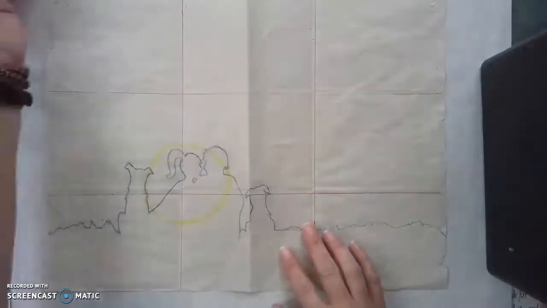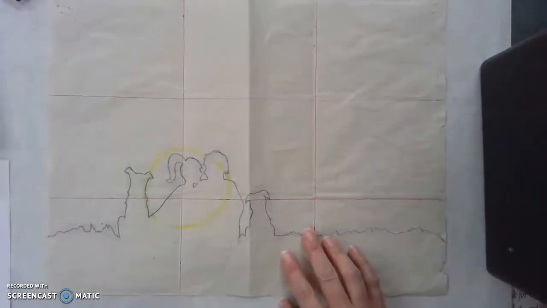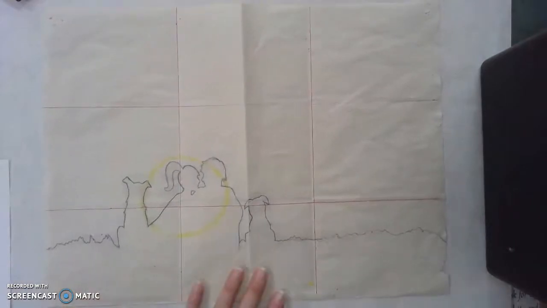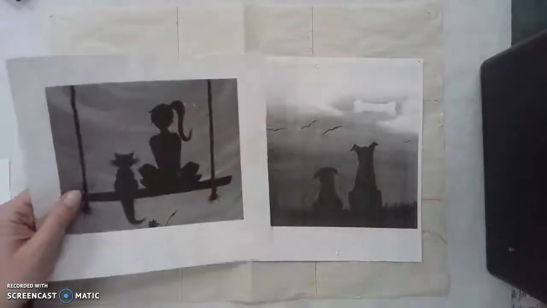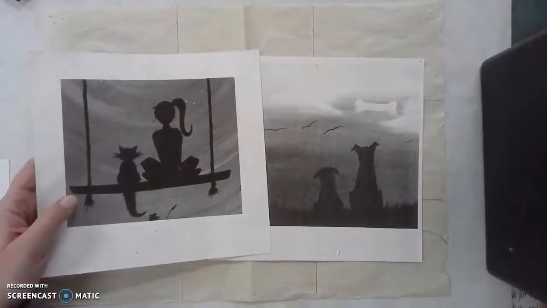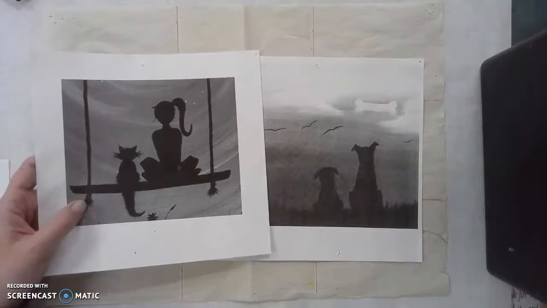So hopefully I've given you enough information on what you need to do to create your composition. Remember, if you need to, you can find images off the internet like I did for my dogs and for my ponytail. But again, please don't copy something that's on there. You can mix and match though.